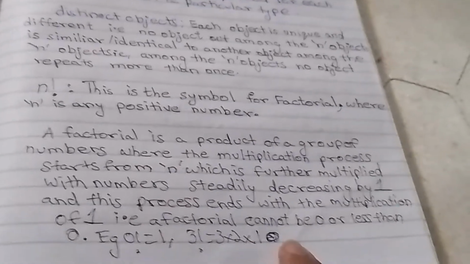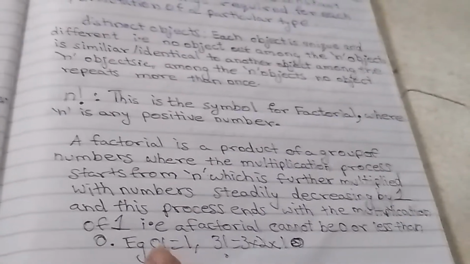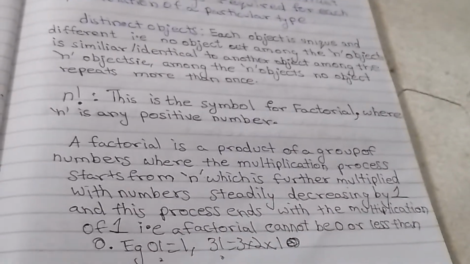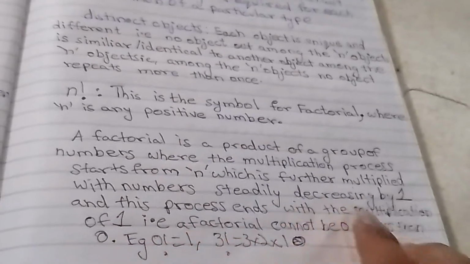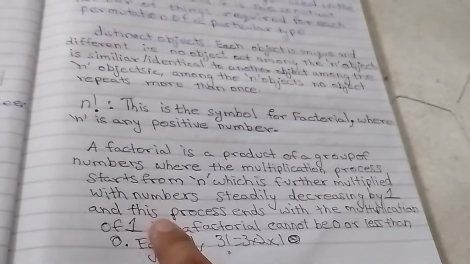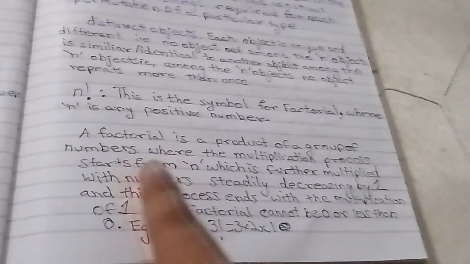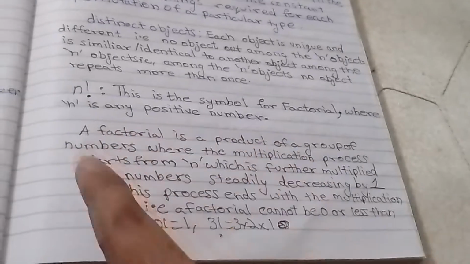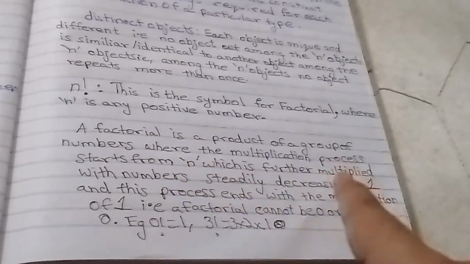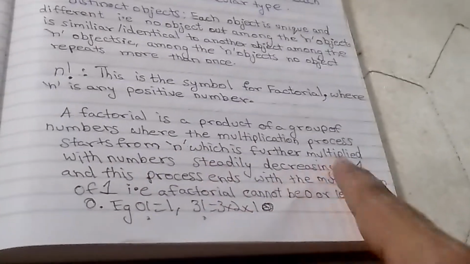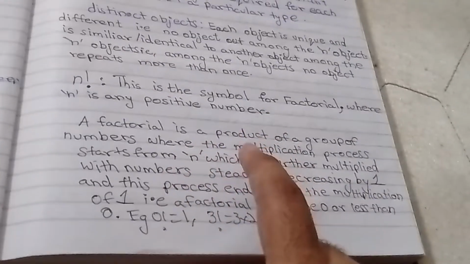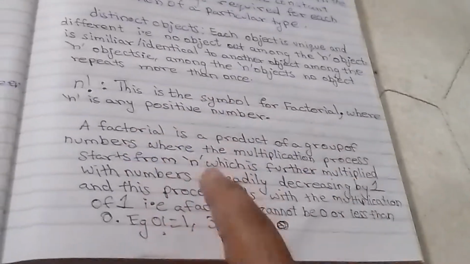0 is an exemption here. 0 factorial is equal to 1, because a factorial cannot have 0 as its product, alright? So to put this in simple words, a factorial is a product of a group of numbers where the multiplication process starts from n, which is further multiplied with numbers steadily decreasing by 1. Like I said, the process starts from n, which is multiplied by n minus 1, their product is further multiplied by n minus 2 and so on, alright?